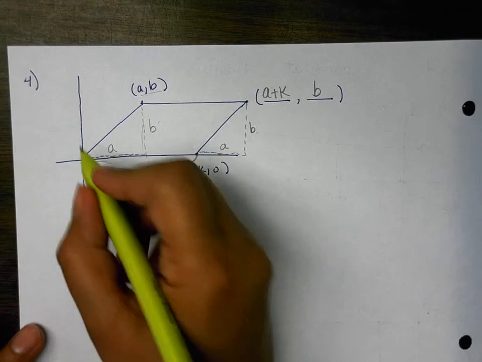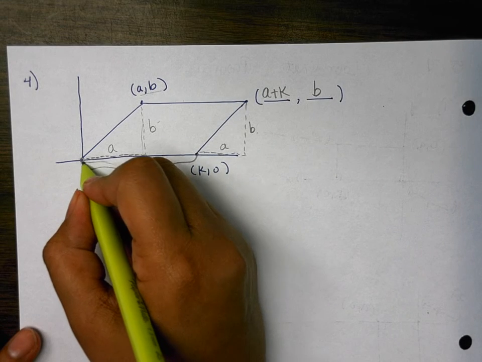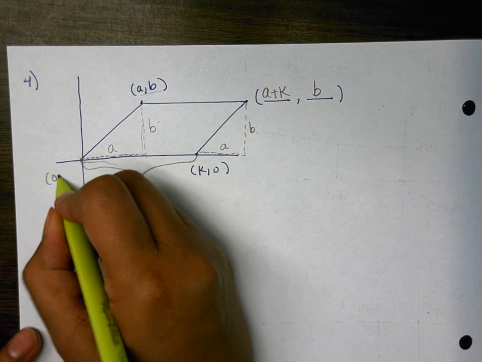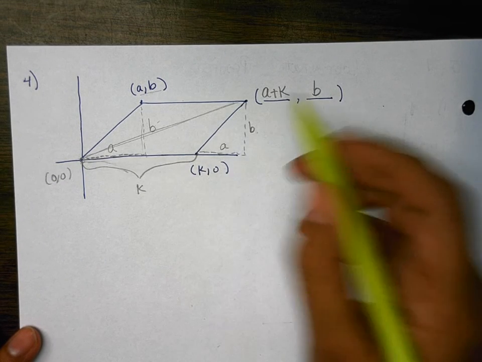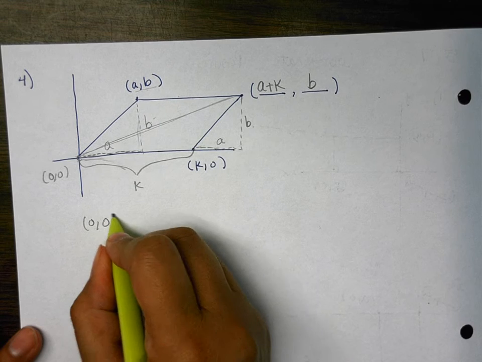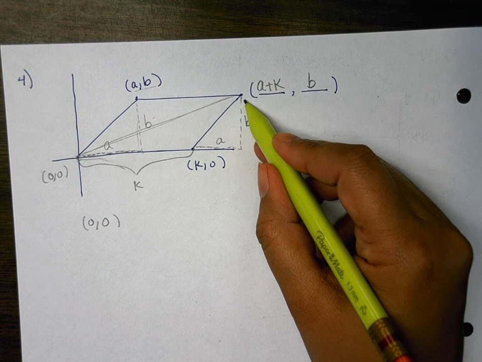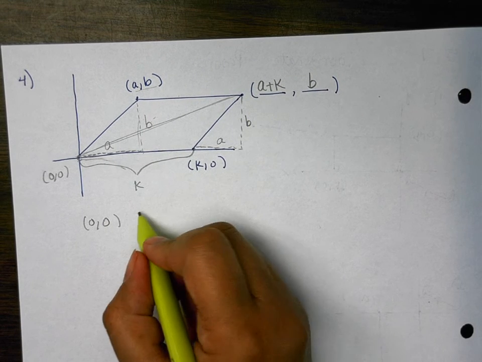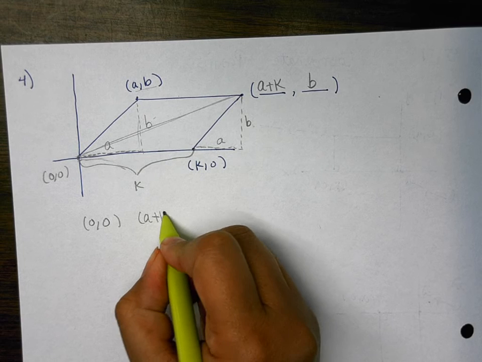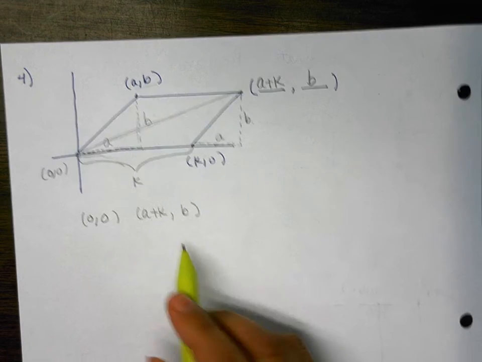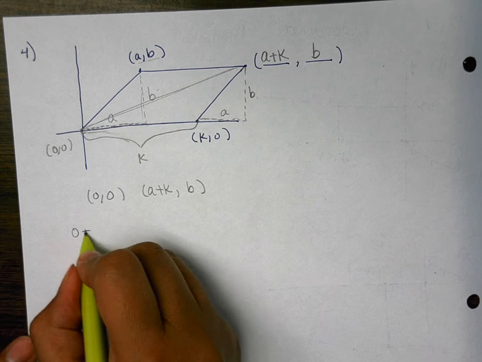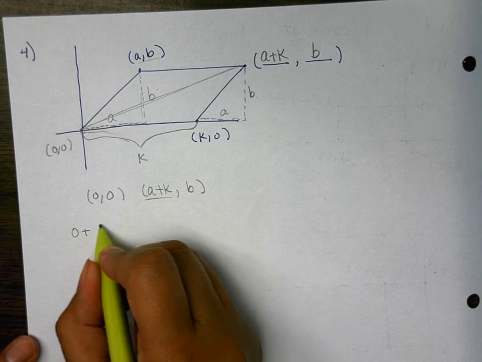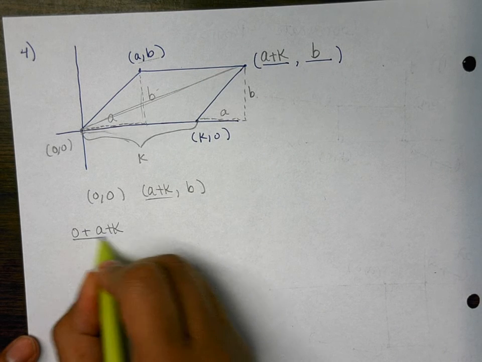Okay, let's find the diagonals. Let's do this one. Oh, we need this ordered pair first. What is this ordered pair? 0, 0. So for this diagonal here, I'm going to use 0, 0, and what other ordered pair? A plus K, comma, B. Let's add the x's together. What do I have? 0 plus, what's the x value here?